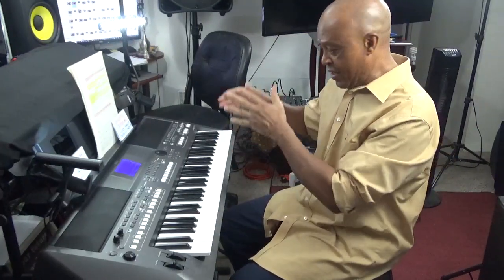You can start an interval on any note within the scale. But for the purpose of making it simpler for you to understand the concept, we're building all the intervals on one note, which is the root.